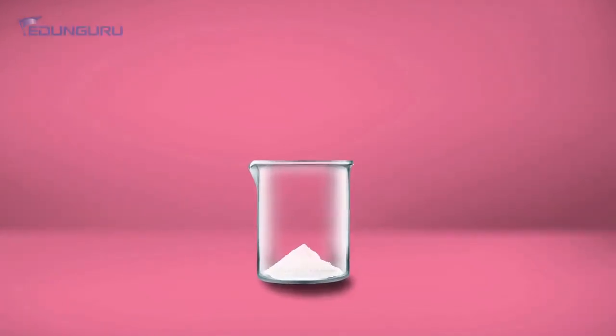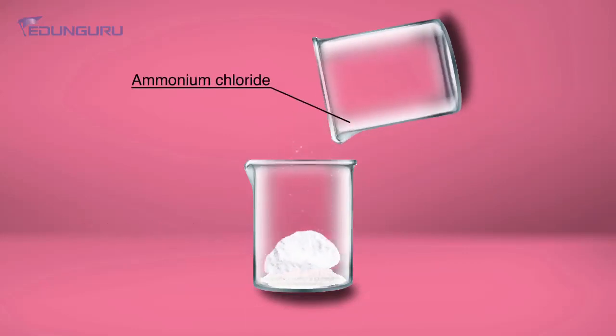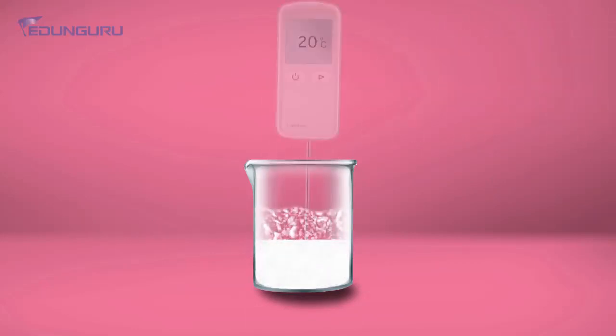Let us take an example of an endothermic reaction. In a beaker, if we take barium hydroxide and add to it ammonium chloride and then touch the beaker, you will see that the temperature of the beaker has become very cold. This is an example of endothermic reaction. During this reaction, the energy has been absorbed and that causes the cooling of the beaker. So, according to change of temperature, we can have two types of chemical reactions, exothermic chemical reactions and endothermic chemical reactions.